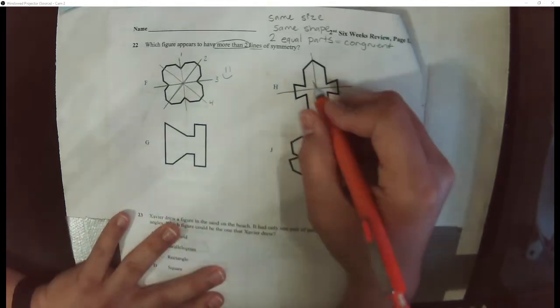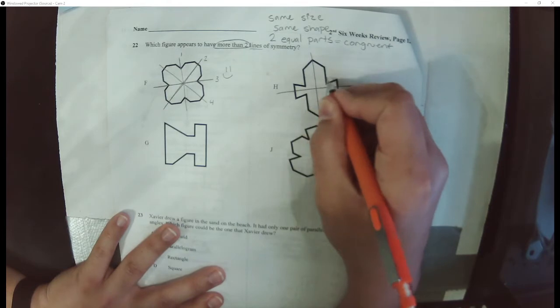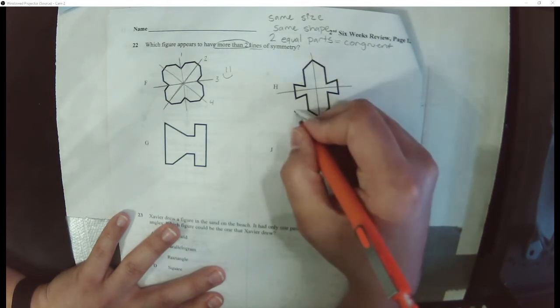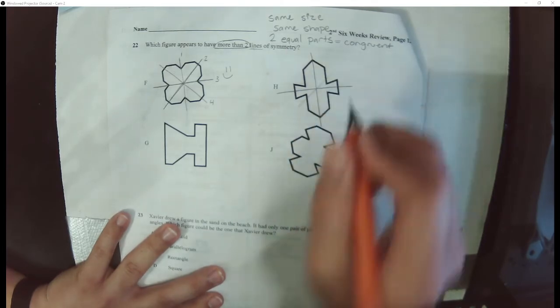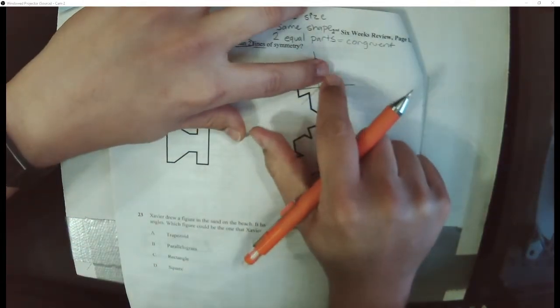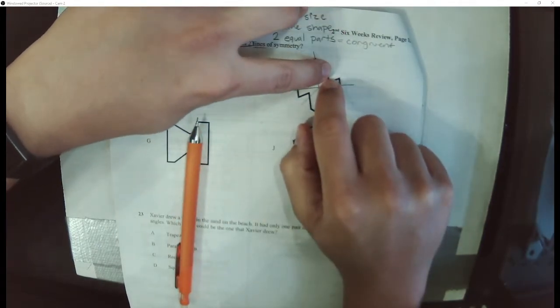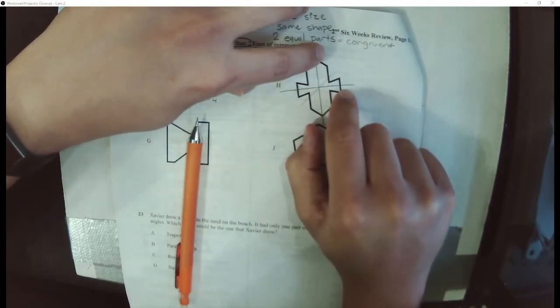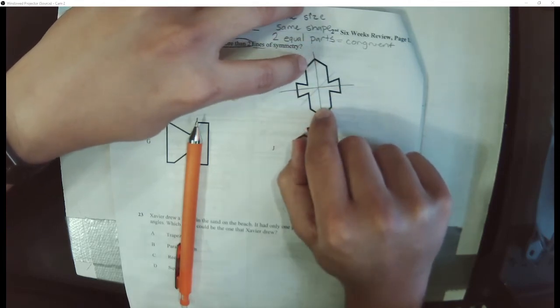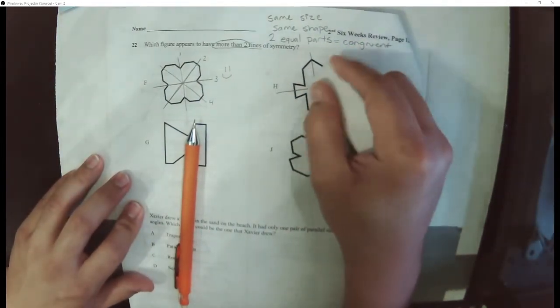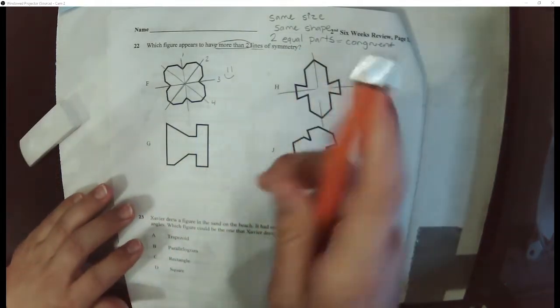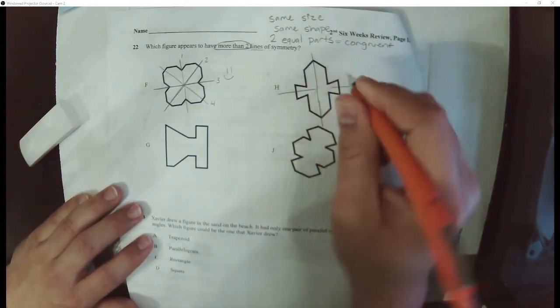But if I tried to make a diagonal line of symmetry, that wouldn't work. If I try to do it, and again, I use my fingers to start tracing, I can see that my fingers are doing very different things. So I know that these two sides would not match up. So answer choice H only has 2 lines of symmetry.